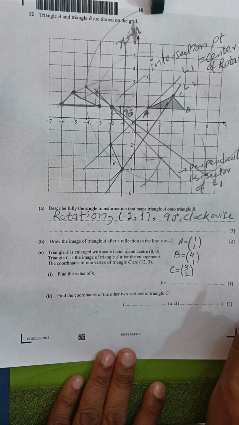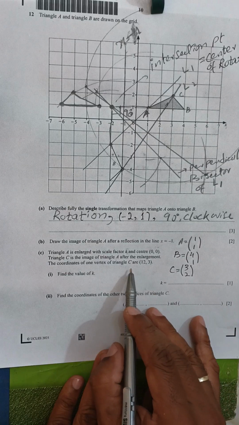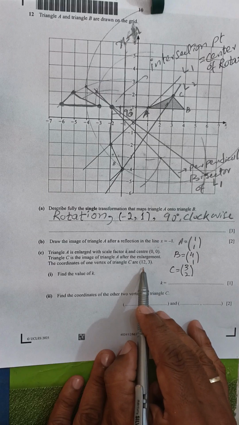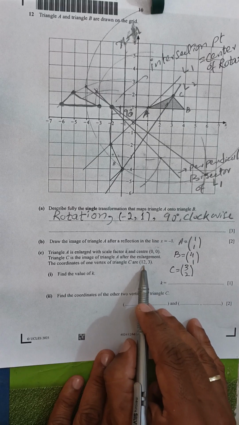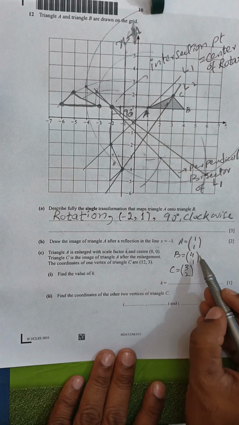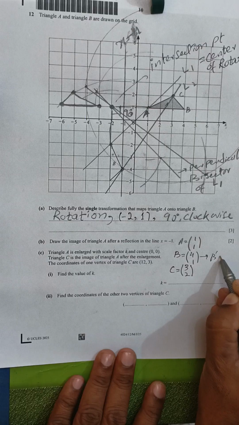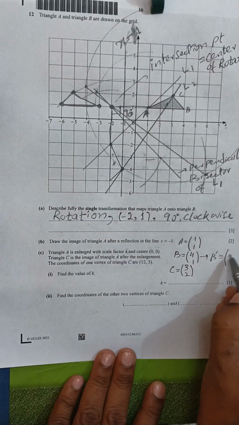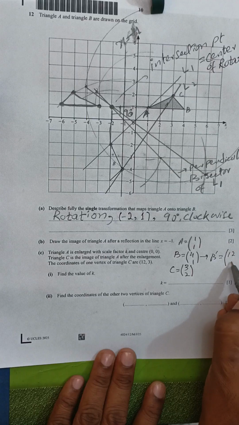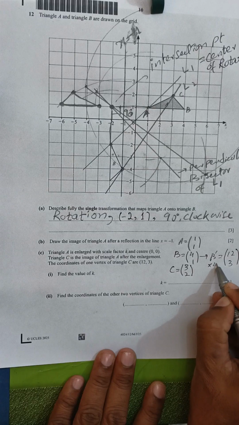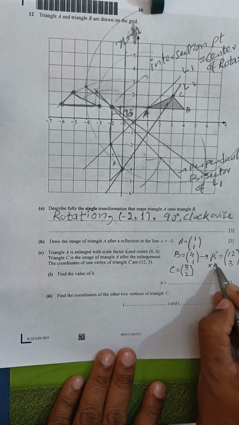One vertex of triangle C is this one, so it means 12 and 3. When we multiply point B by 3, B dash becomes 12 and 3 after scaling by 3: 3 fours are 12, 3 ones are 3.